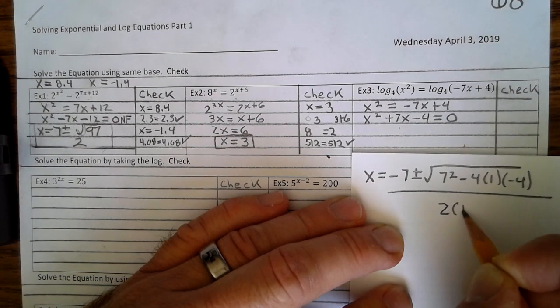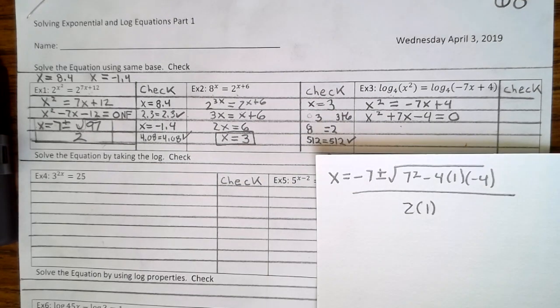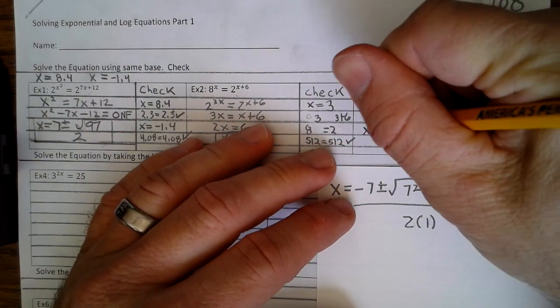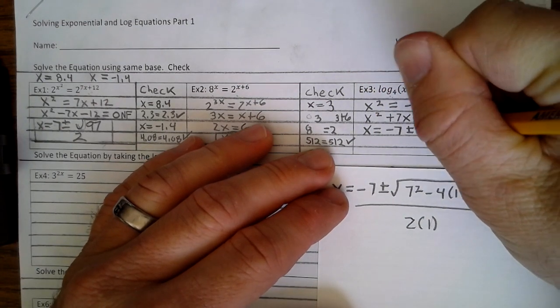So 7 squared minus 4 times negative 4 is 65, which has x equals negative 7 plus or minus the square root of 65 divided by 2.